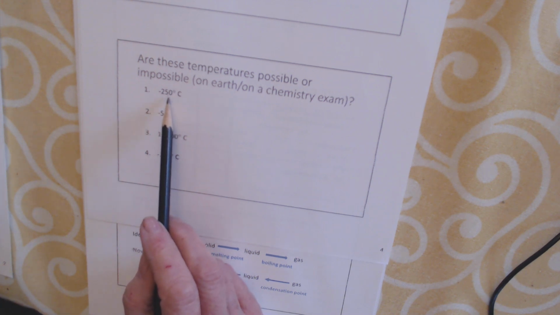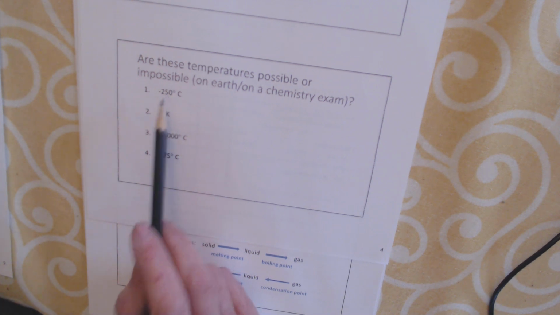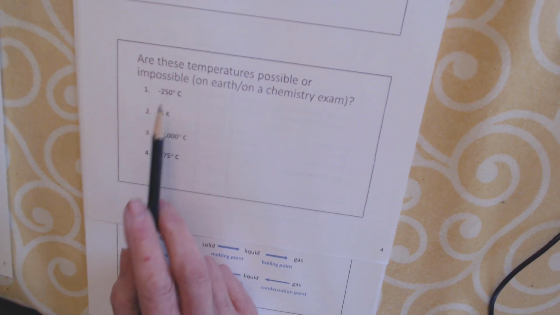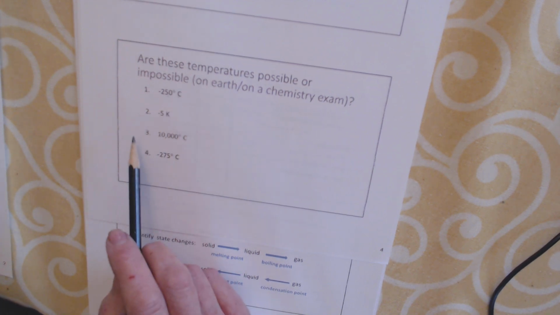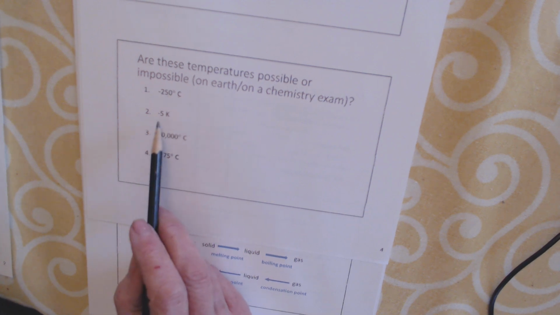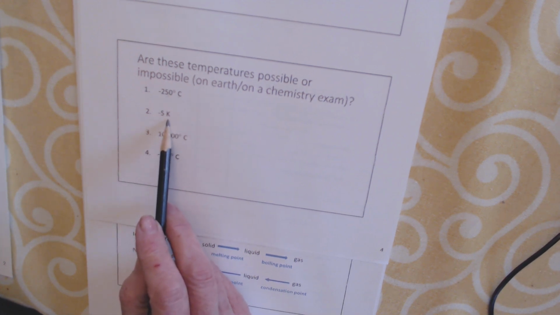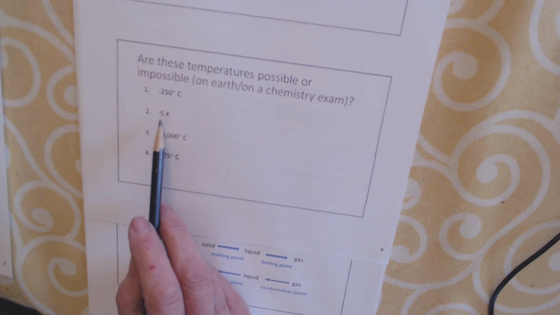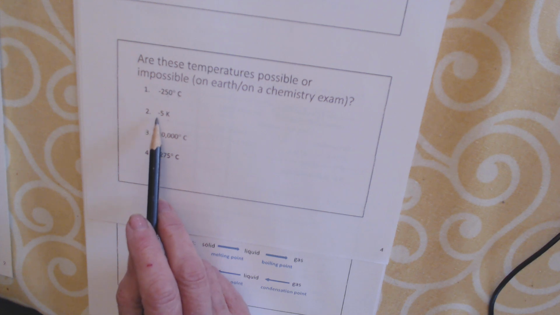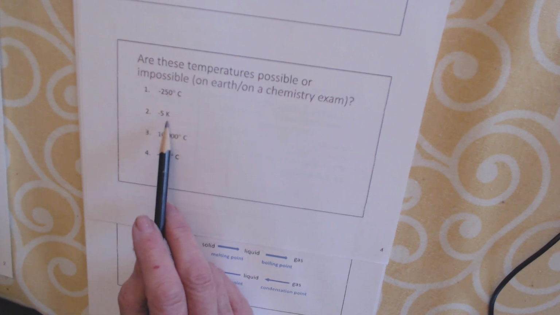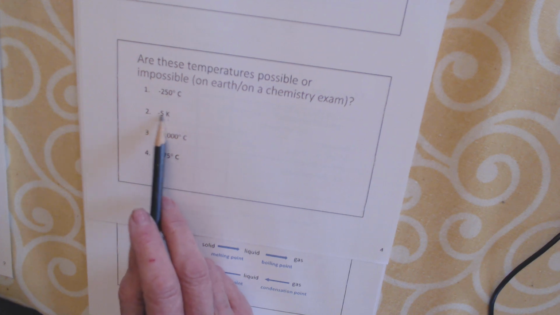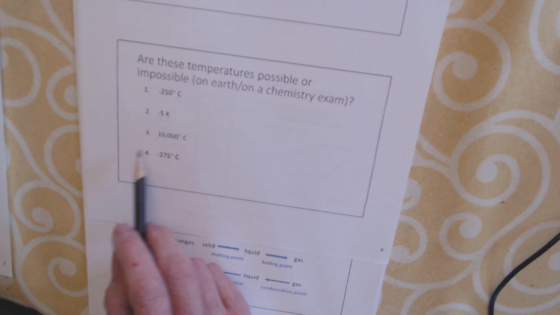Negative 250 degrees Celsius, is that possible? Yes, it is possible. It's extremely cold. It's awfully close to absolute zero, but it's not there, so it is possible. Negative 5 degrees K, is that possible? No, it is not possible because Kelvin can never be negative, right? 0 degrees Kelvin is absolute zero. There is nothing below that that can be measured.